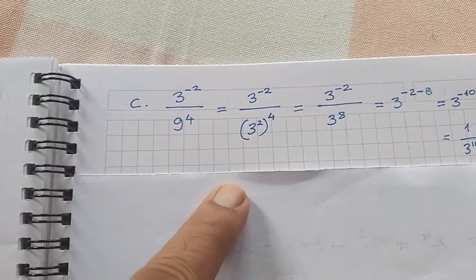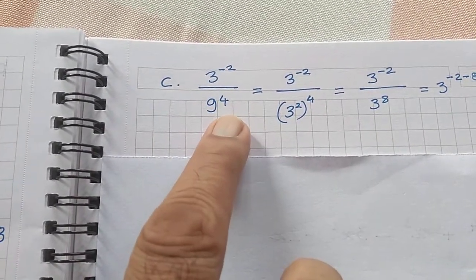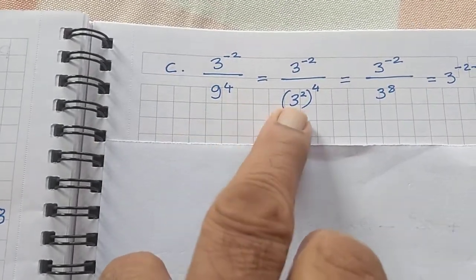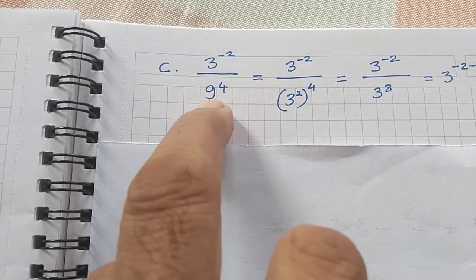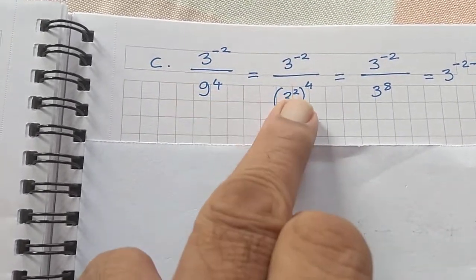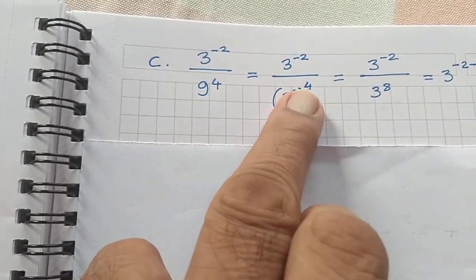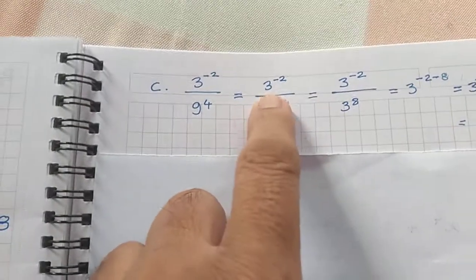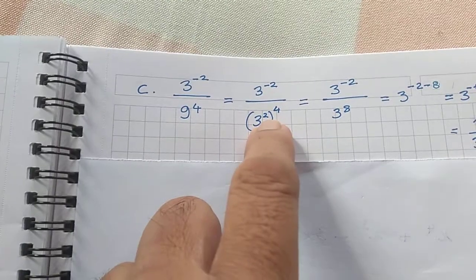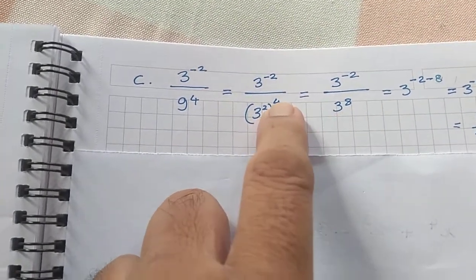A number of you got it wrong. So 3 to the power minus 2 divided by 9 to the power 4, this was the problem. Now 9 to the power 4 can be written as 3 to the power 2, that is 9, to the power 4. I'm just replacing 9 with 3 to the power 2. The power 4 comes from there. We don't touch that in this step. So I get 3 to the power minus 2 divided by 3 to the power 8, because 3 to the power 2 whole thing to the power 4 is equal to 3 to the power 8, 2 into 4.